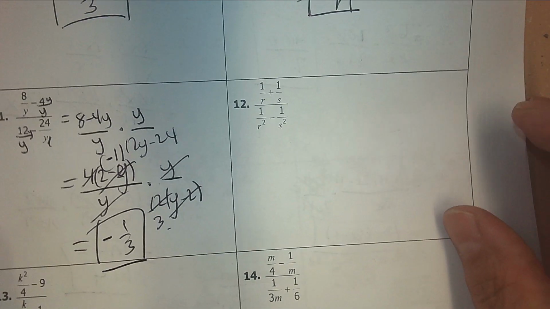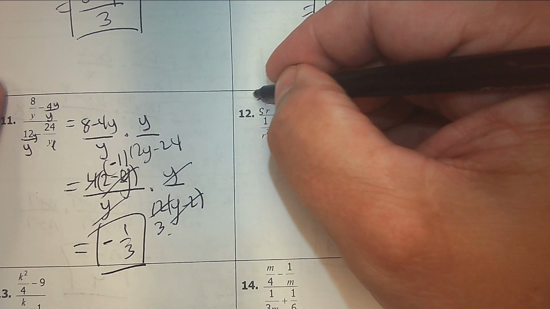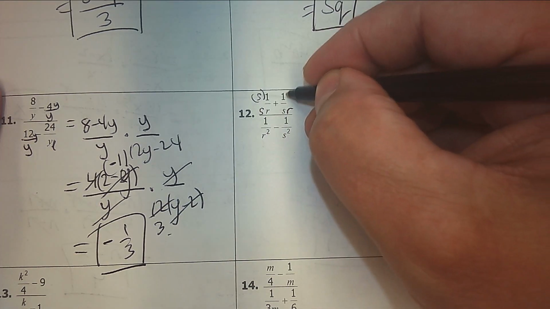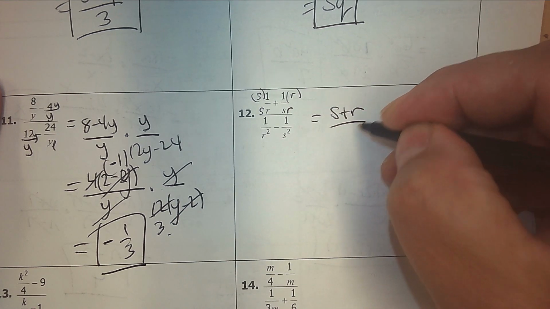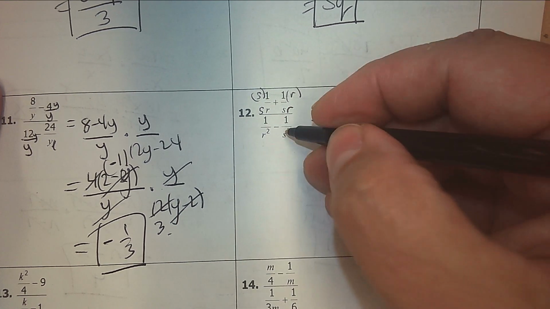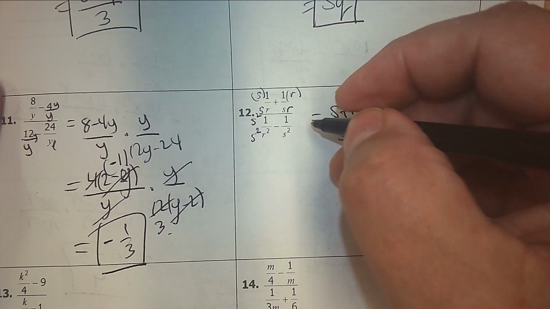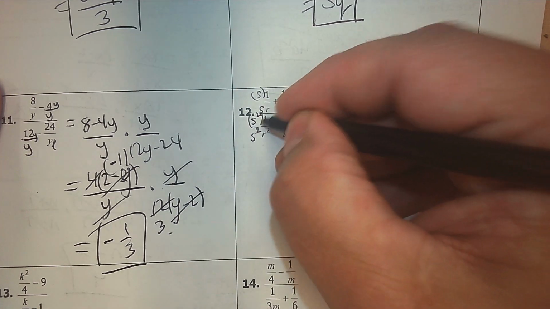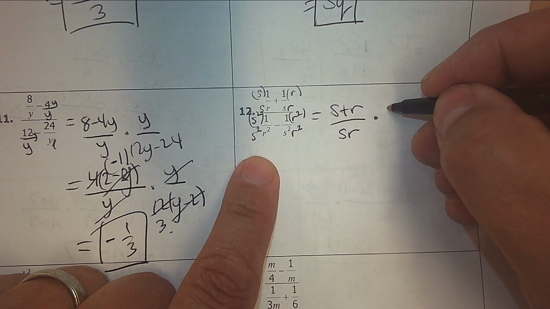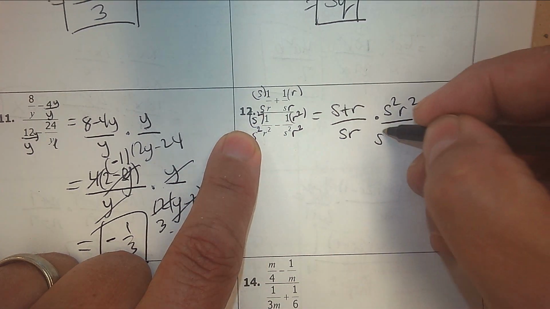12, common denominators. So I'm going to multiply this times s, this times r. So I have s plus r over sr. Here, I'm going to go s squared, and here r squared. So when I do the reciprocal, I have s squared r squared, and then I have s squared subtract r squared.